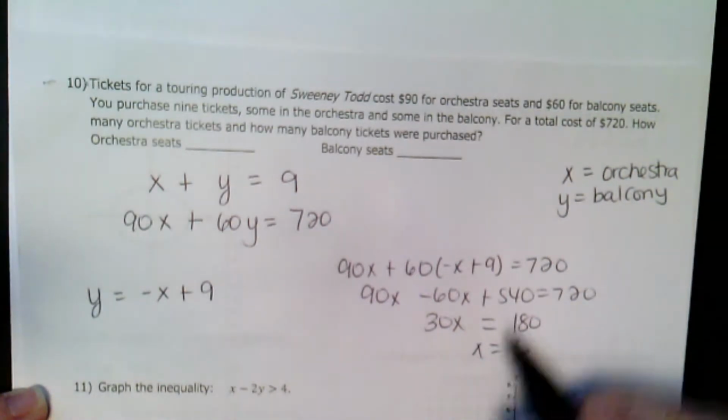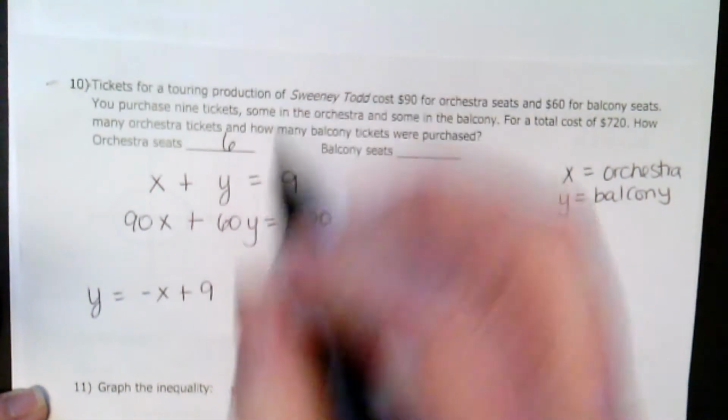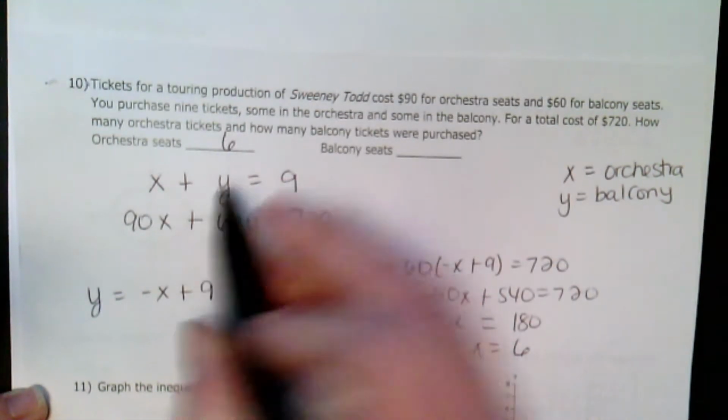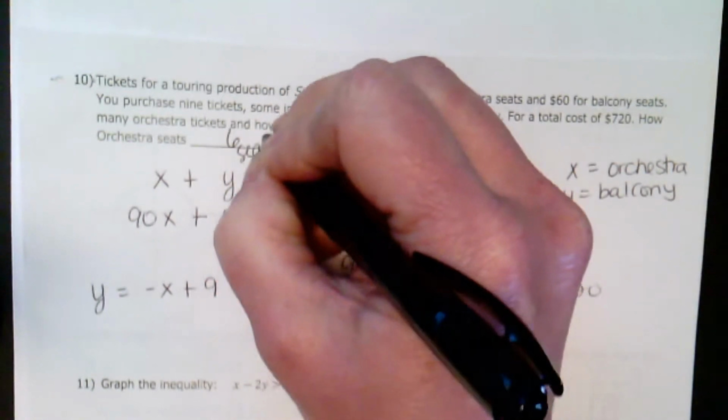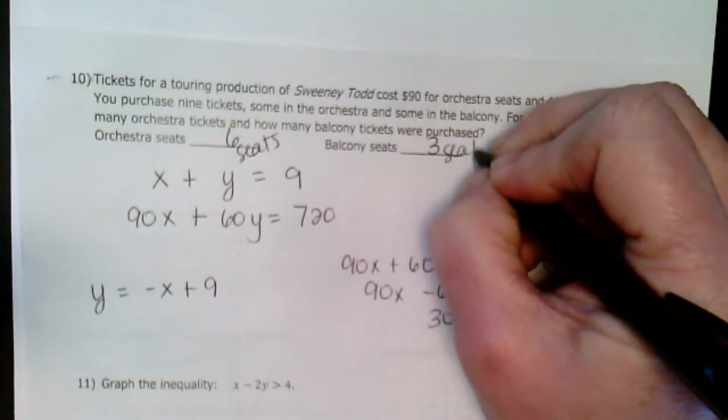So I got 6 for my orchestra. If I purchase 9 altogether, then I know 3 of them are for balcony. So this is 6 seats.